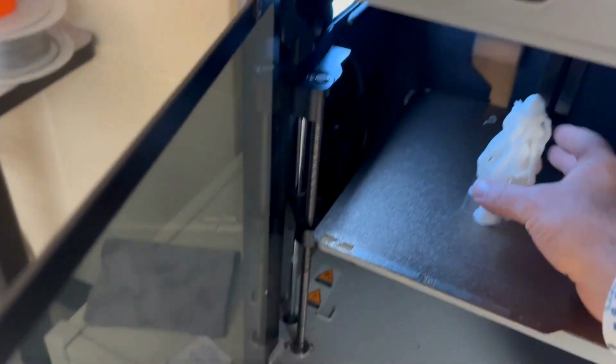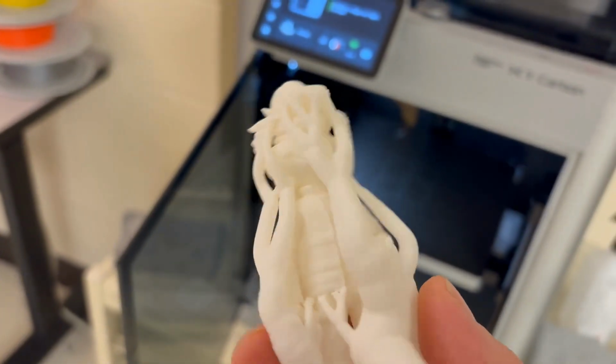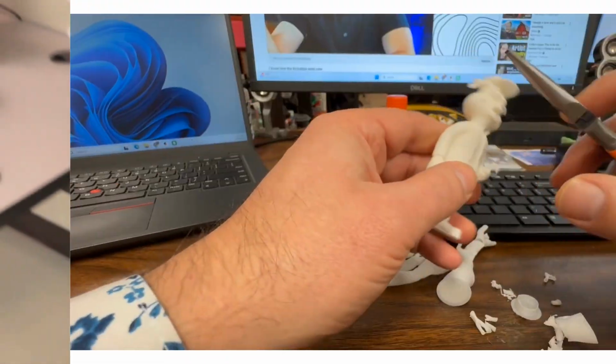All right, let's check it out. Let's get to work, Carl. Ooh, let's take the supports off.